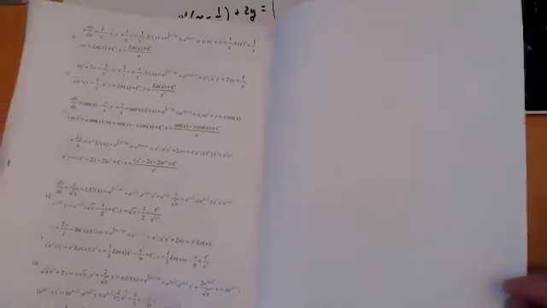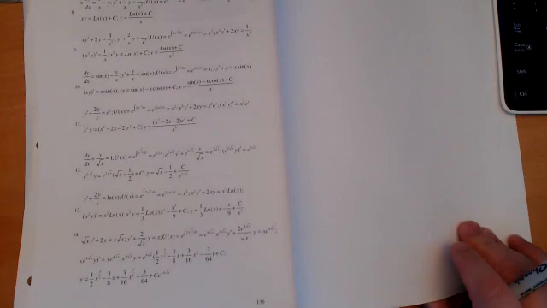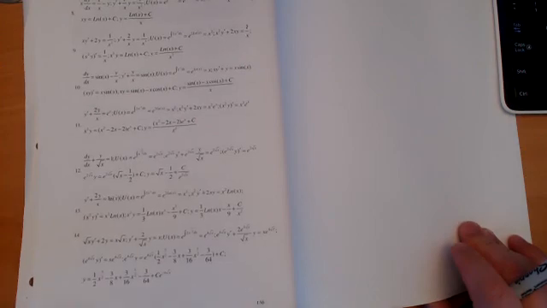You want the answers? They're right there. I think it's supposed to be a minus. I don't think it's supposed to be a plus. It's like blurry, hard to differentiate.